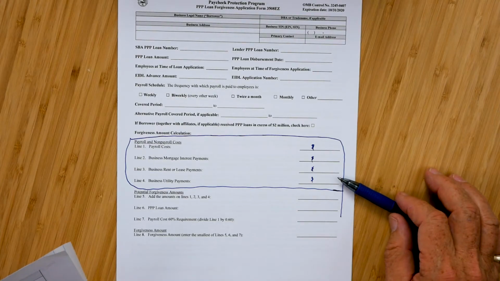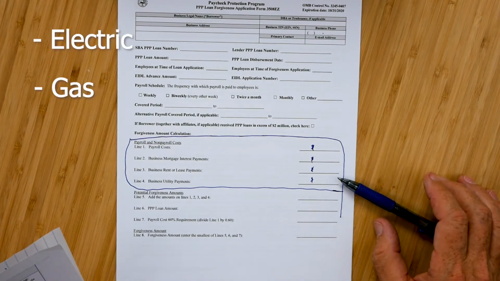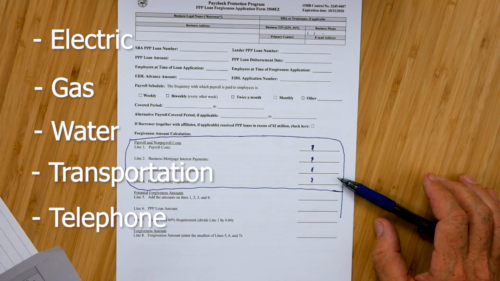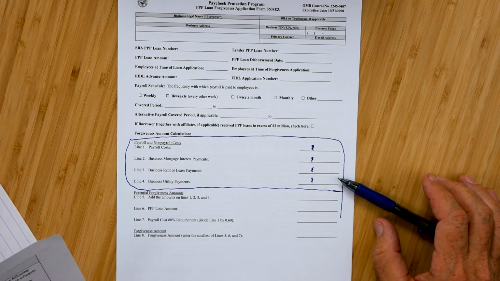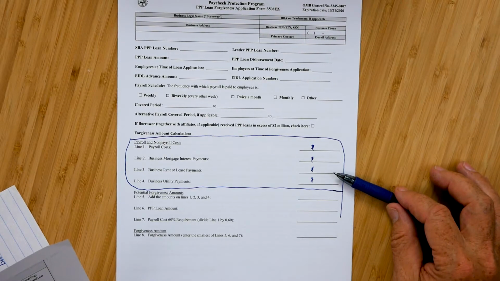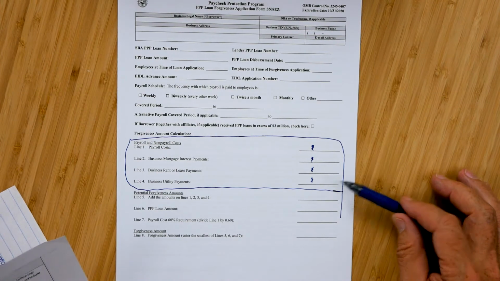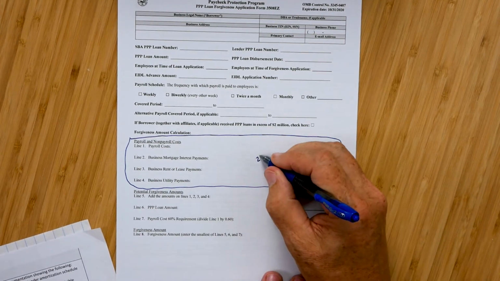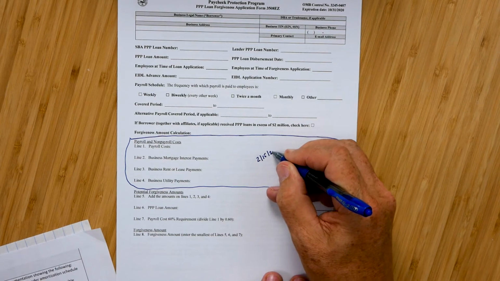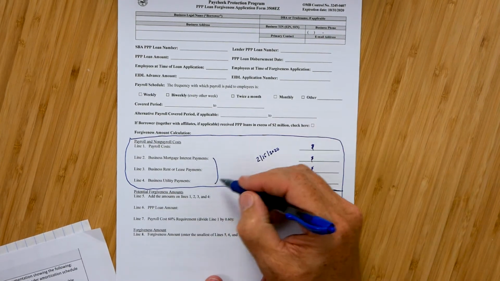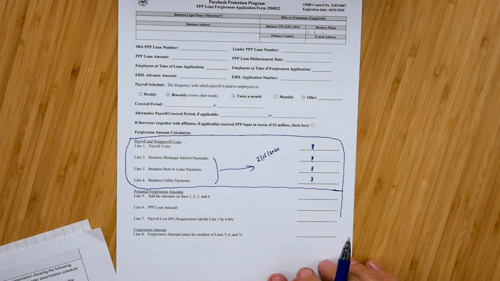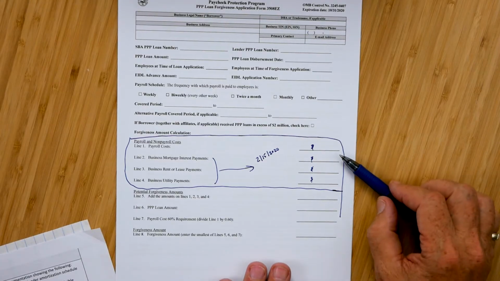And finally, business utilities is for electric, gas, water, transportation, telephone, and internet access. In each one of these last three, the loan, the rent or lease, and utilities must have existed on or before 2/15 of 2020. So for these three, they must have already been in place. In other words, they don't want you to all of a sudden come up with these rents.